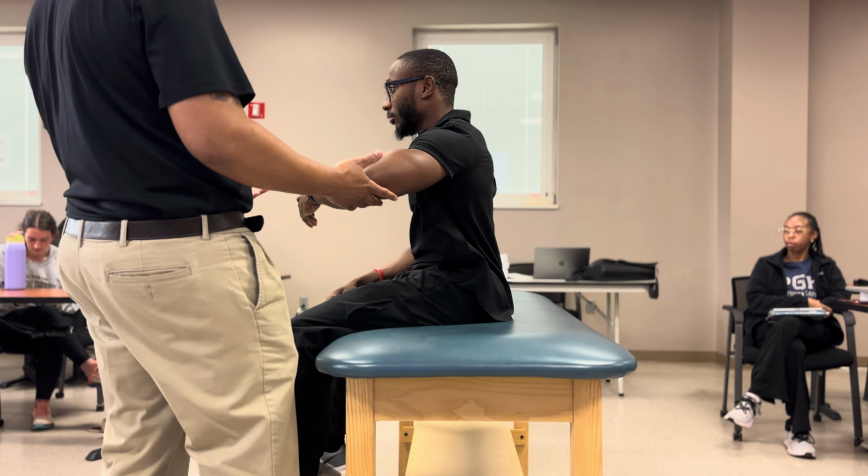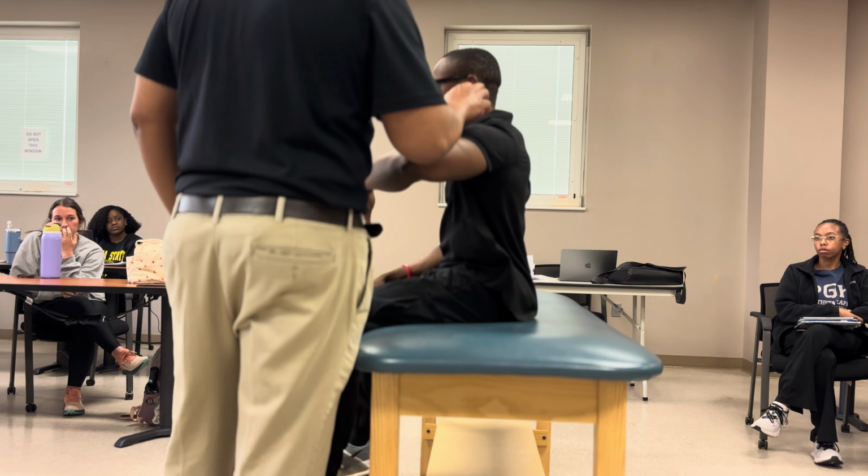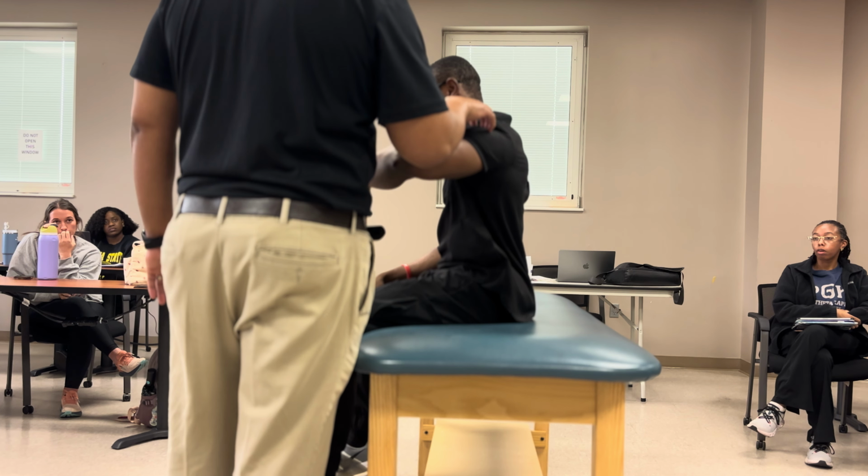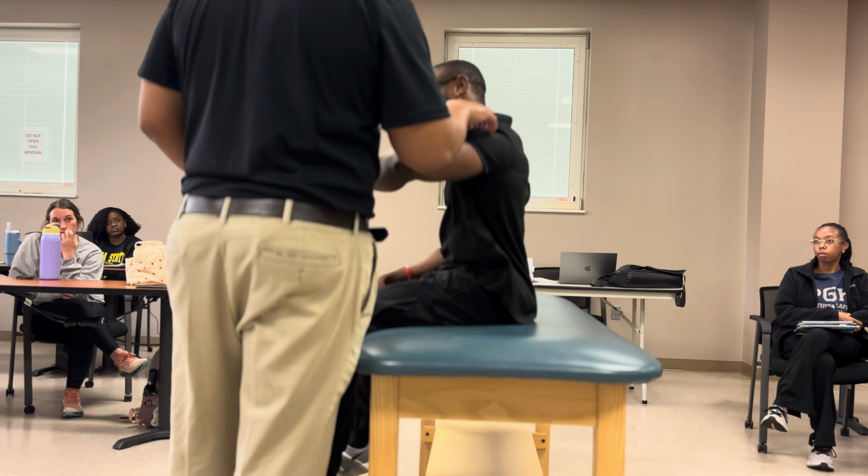So now I want to quickly rule out supraspinatus involvement. Hold this position. What am I doing right now? What test is this? So I bring him right, relax. This is Hawkins Kennedy. Hold this position. So most likely Hawkins Kennedy, she had a fall.